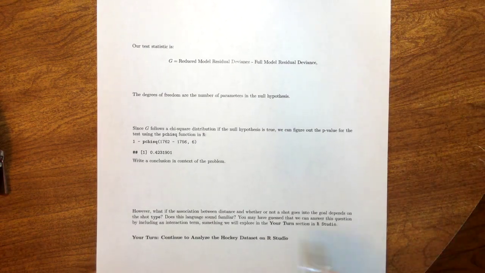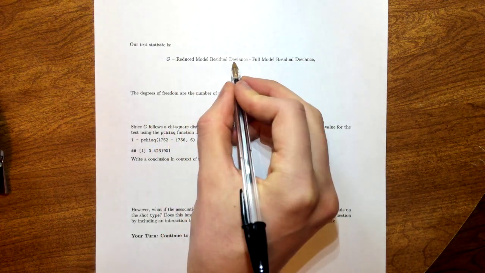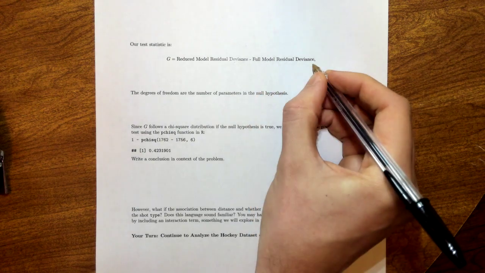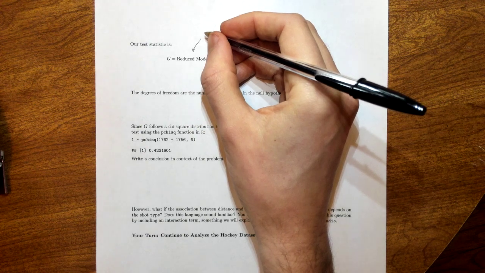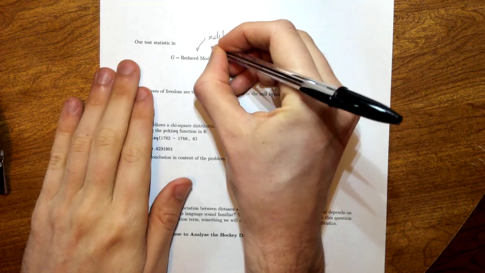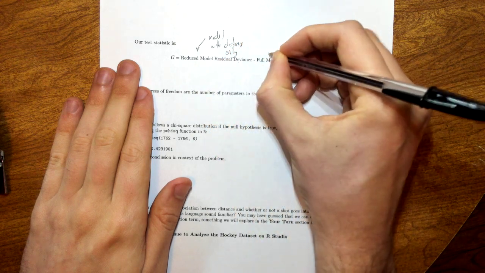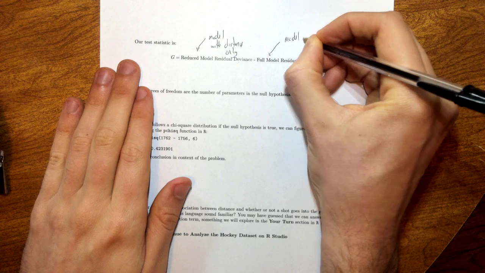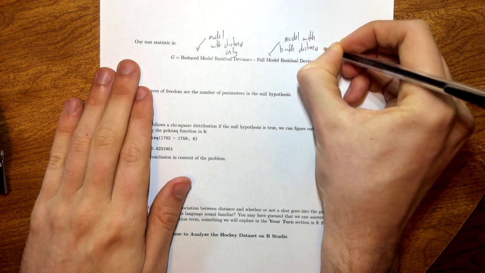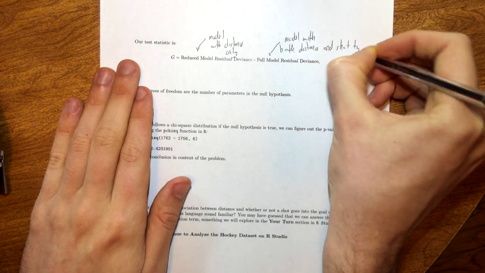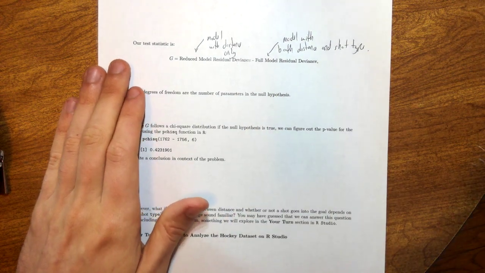And so our test statistic, we're still going to call G, and this time it's going to be the reduced model deviance minus the full model deviance. And so the reduced model in this case would just be a model with distance only. The full model is the model with both distance and shot type.